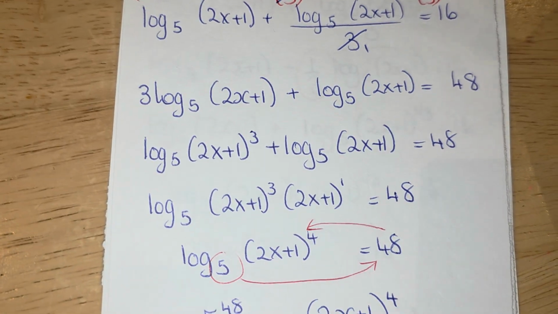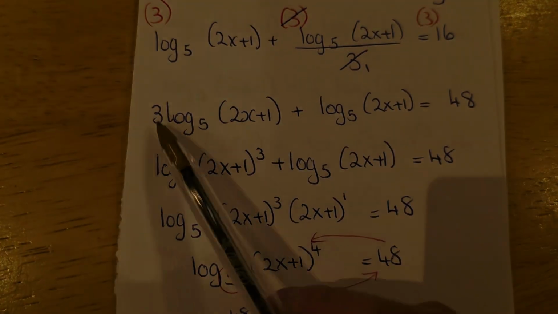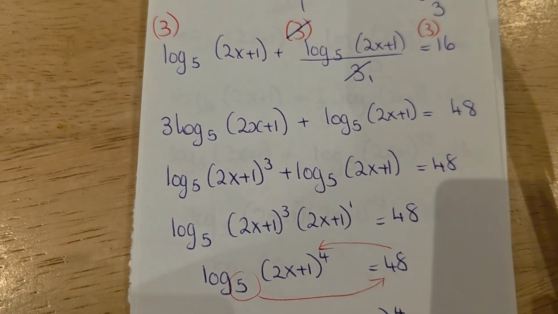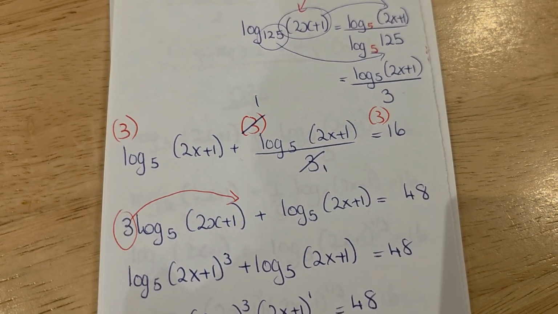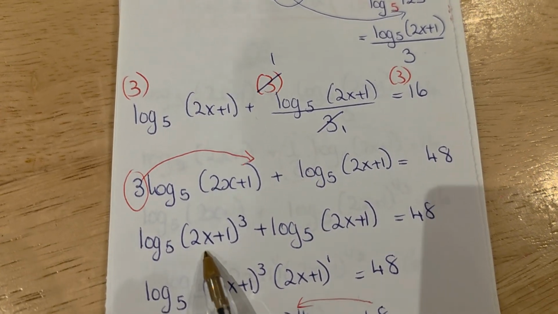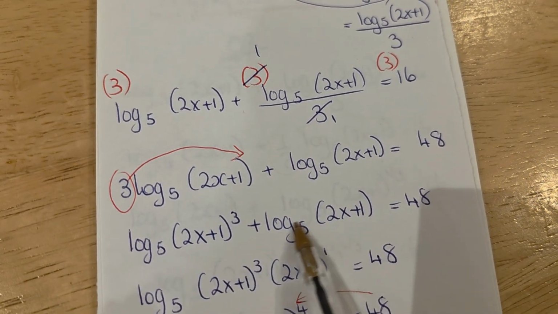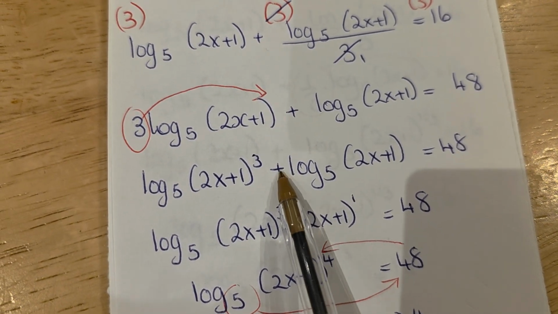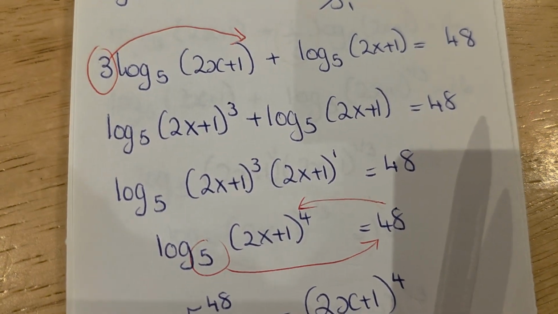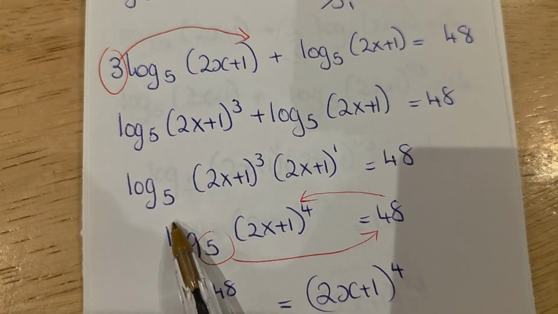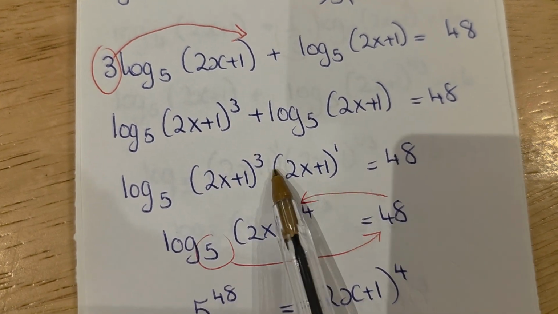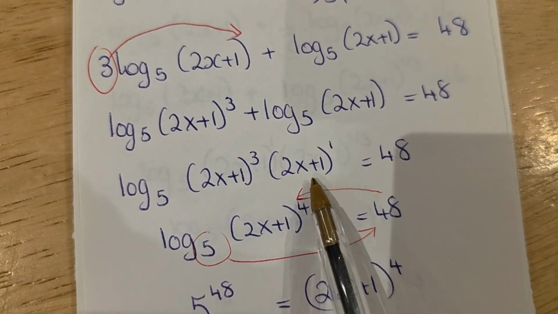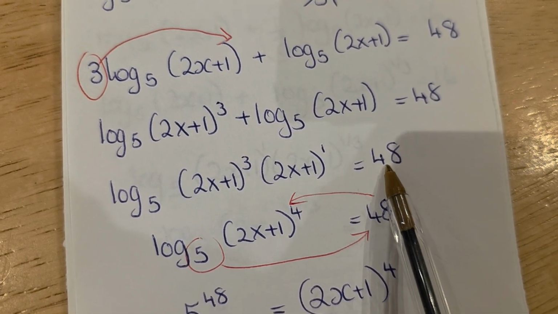But I can just apply the rules of logs. So the 3 that's in front, I can bring it up and put it to the power of. So now it will look like this. There's nothing else I can do here, and it all equals 48. Now, the rule for addition: addition turns into multiplication. So now it's going to be the log with a base of 5, that bracket multiplied by that bracket. Now remember, that bracket is put to the power of 1, all equal to 48.